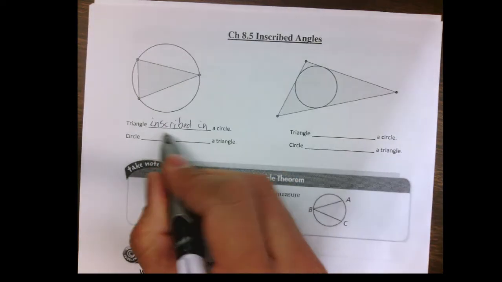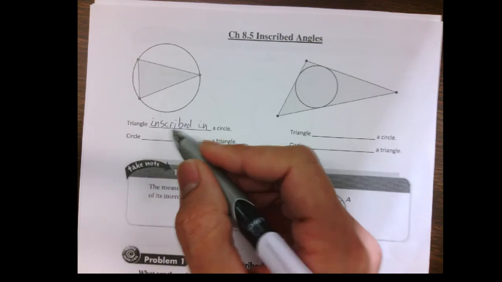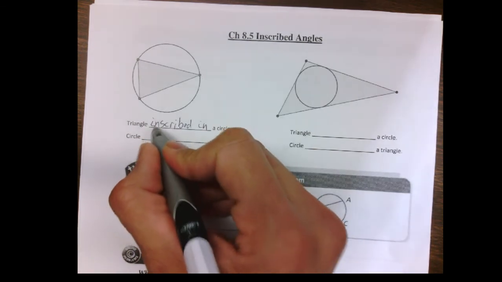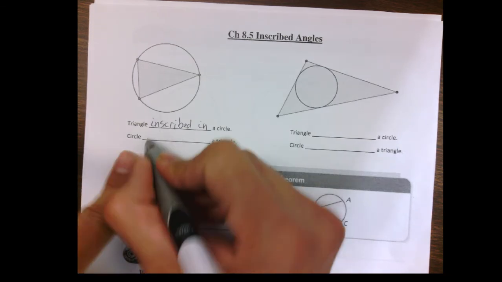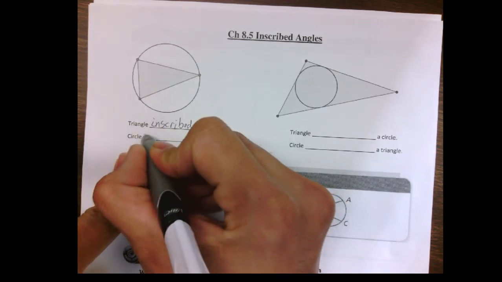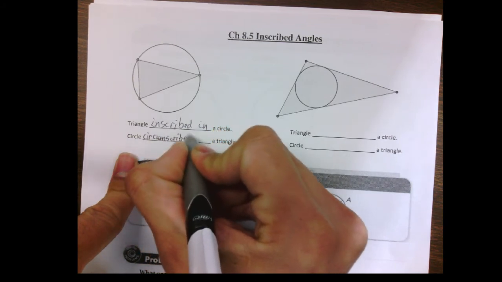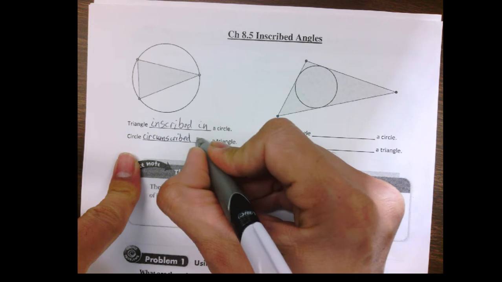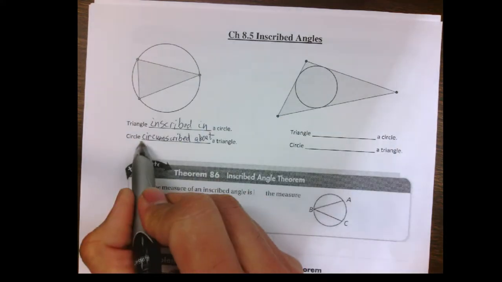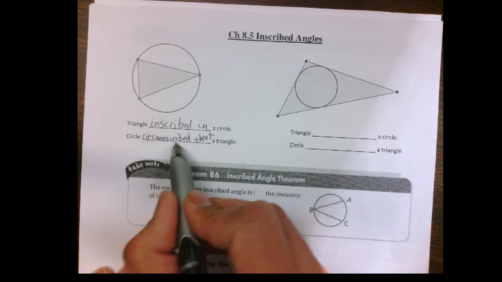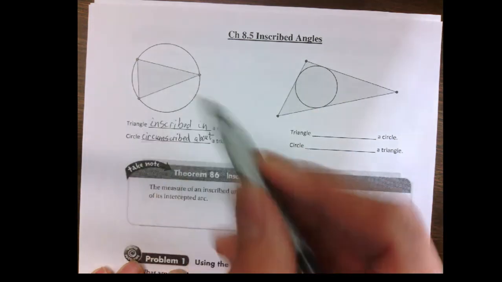Scribe means something like written or drawn, and in means in. In this diagram, the circle is circumscribed around or about a triangle. Circum means around, scribe is that writing thing again. So the circle is circumscribed about the triangle.